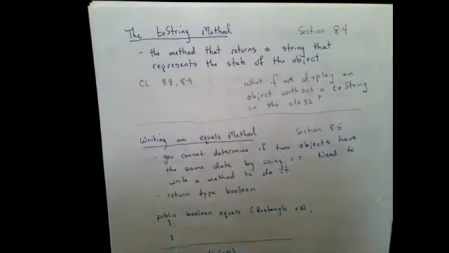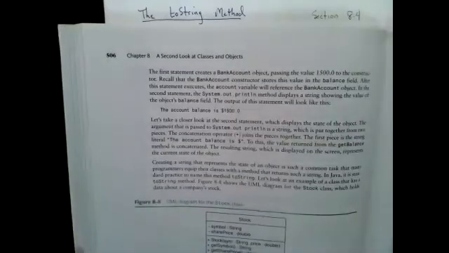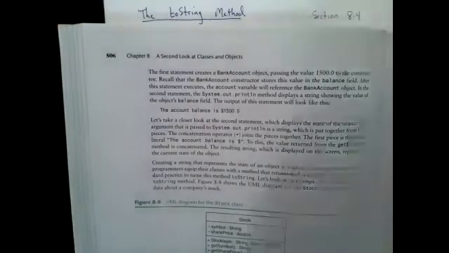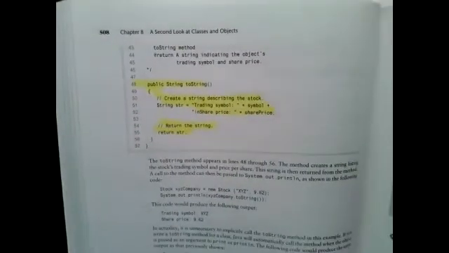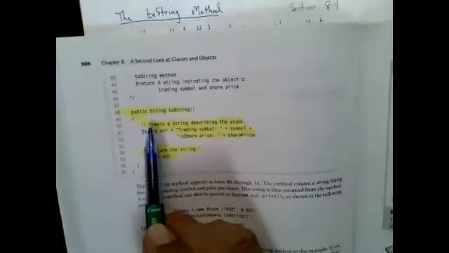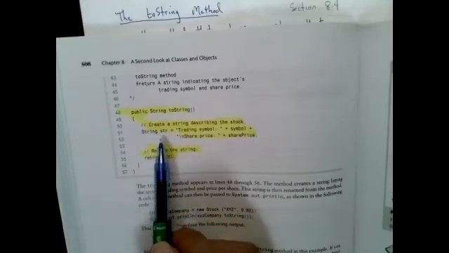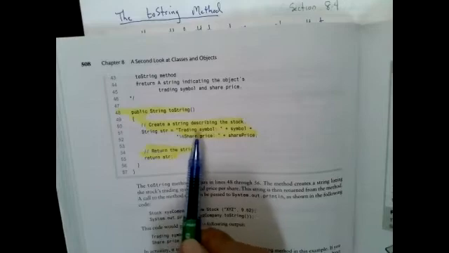So I have a class from the previous page. This is code listing 8.8. This class is called Stock.java. And the very last thing in the class is my toString. toString has a return type of String. It's me building a giant string with all of the information I want to display from the class.